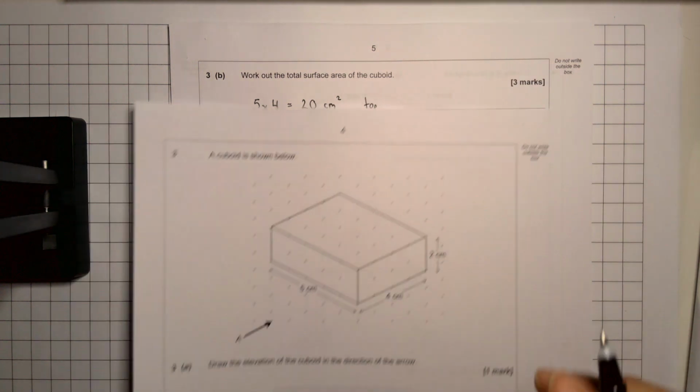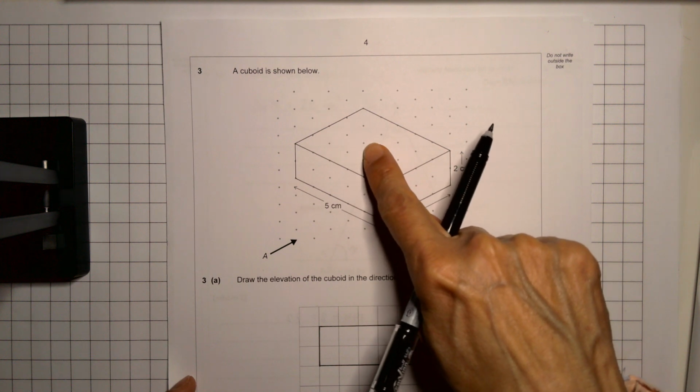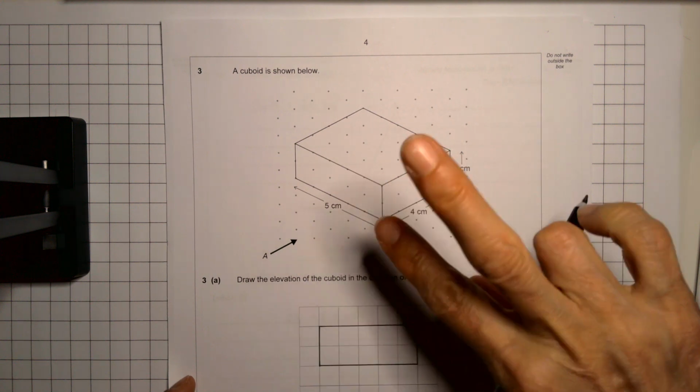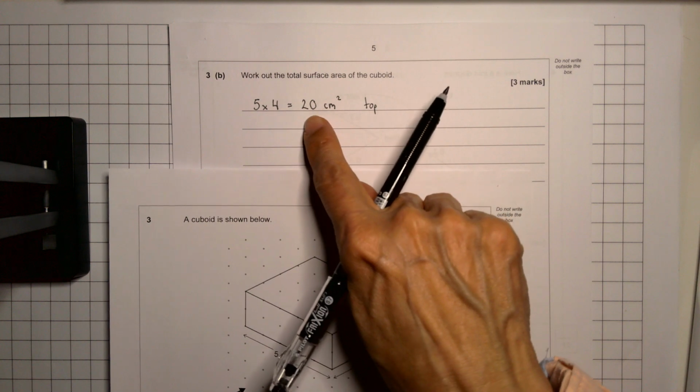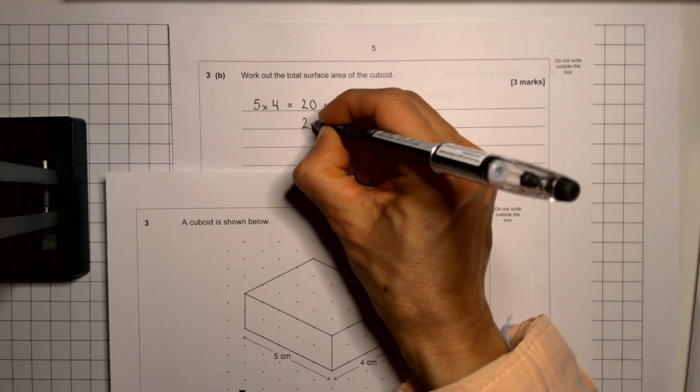But remember, when you're talking about cuboids, the top and the bottom of the cuboid are the same, so it means we have 2 things, top and bottom. So if I have a top there, I'll also have a 20 for the bottom.